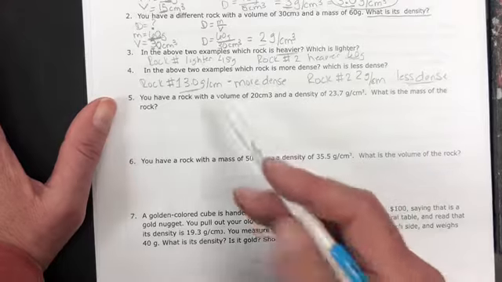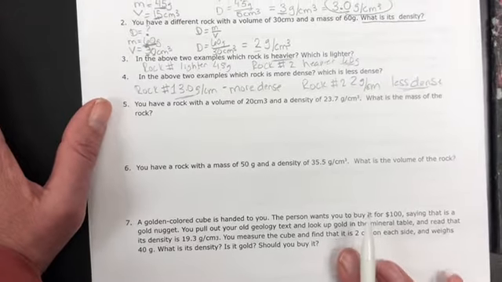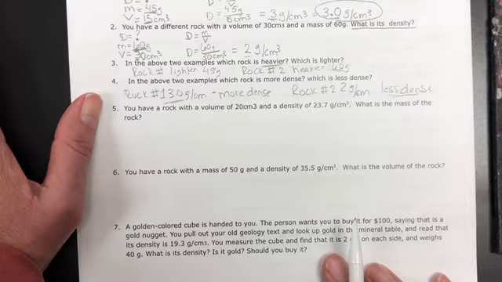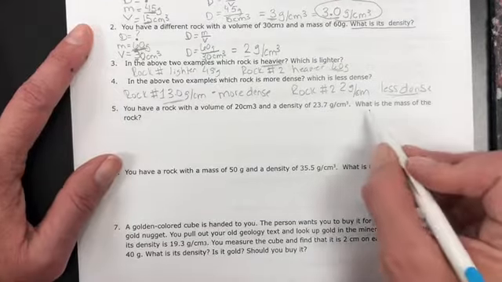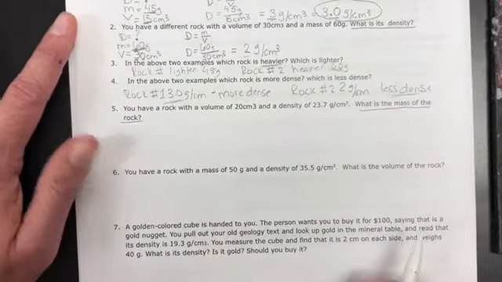Okay, we're going to do the next question. Okay, so the first step is to read the question and underline what it's asking. So you have a rock with a volume of 20 centimeters cubed and a density of 23.7 grams per centimeter cubed. What is the mass of the rock? So first we're going to underline our question. What is the mass of the rock? So that's what we're trying to find.